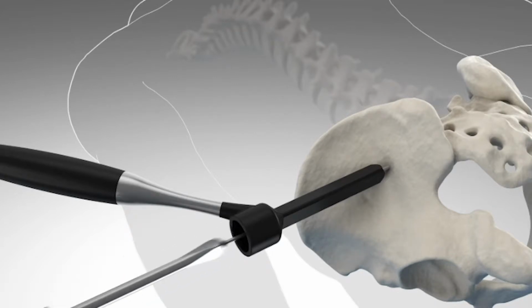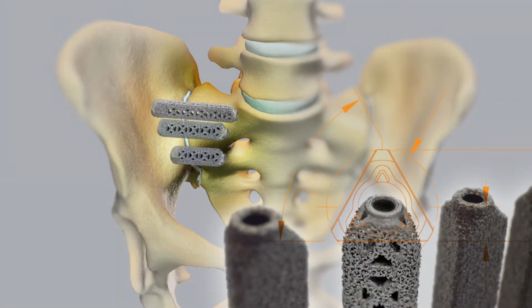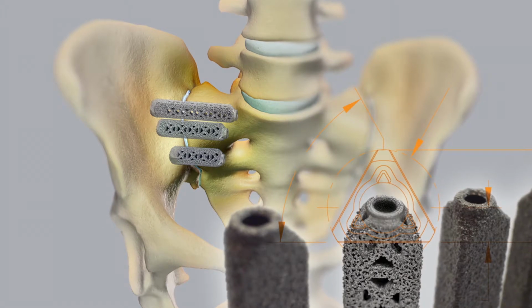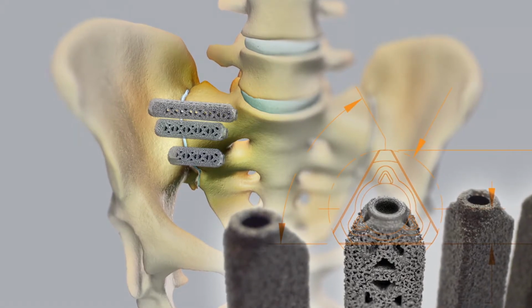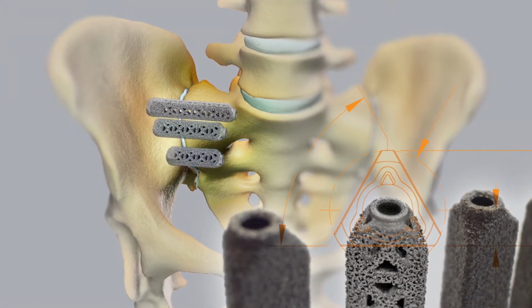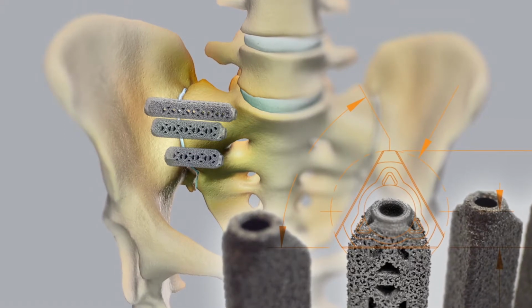The implant that I typically use is the iFuse 3D triangular implant. The reason why I use that one in particular is because we're trying to get that bone, the joint, to fuse together to eliminate the motion. Because as you can imagine, if the rotation of the joint is this way and this way, it can still rotate around a circular screw.